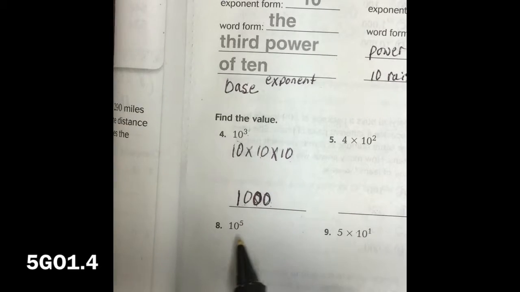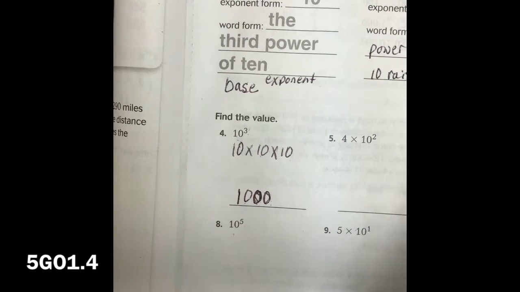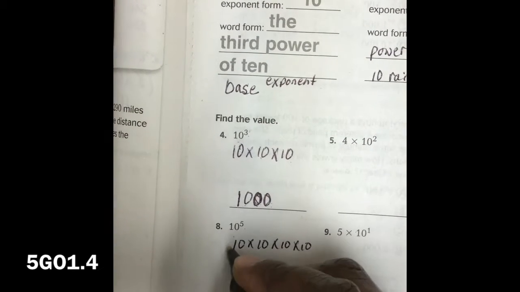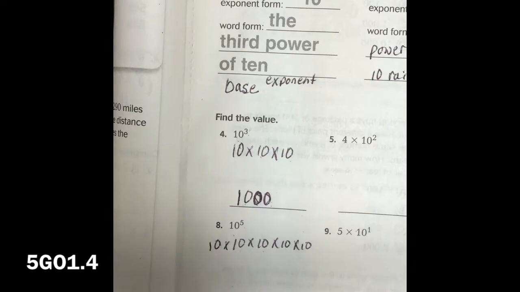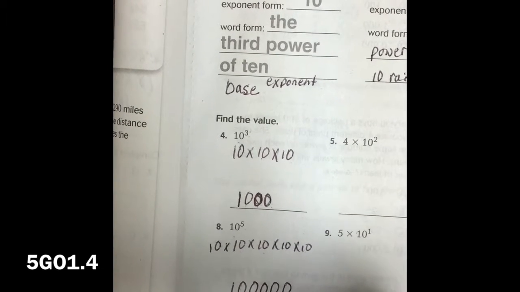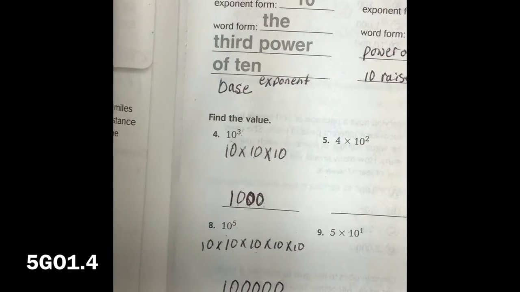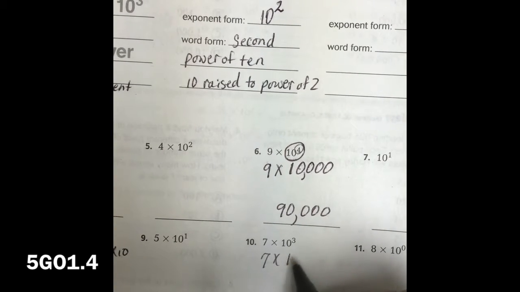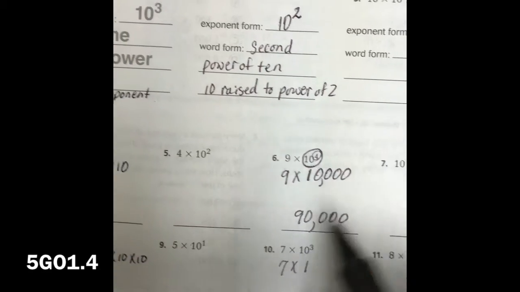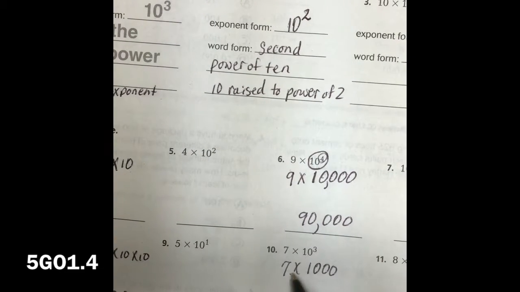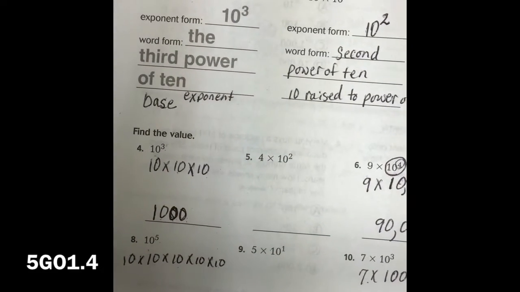On number 8, we have 10 to the 5th power. That's 10 times 10 times 10 times 10 times 10. 1, 2, 3, 4, 5. Therefore, it corresponds with the number of zeros that follow our 1. So we have 100,000. All right, on number 10, we have 7 times 10 to the third power. And 10 to the third power, we learned earlier, is 1,000. So here we are. And therefore, 7 times 1,000 is 7,000. Okay, let's take a look at number 12.